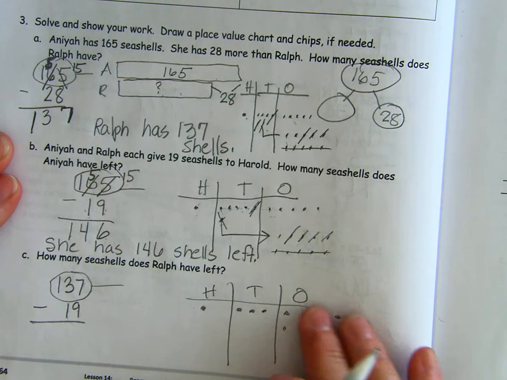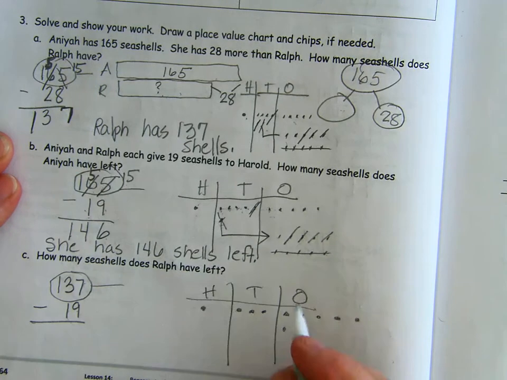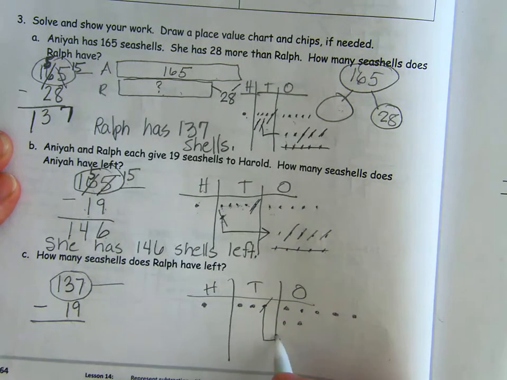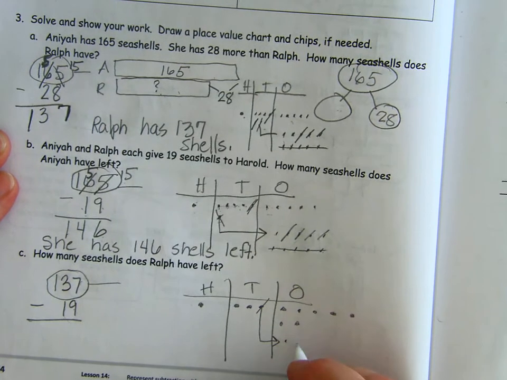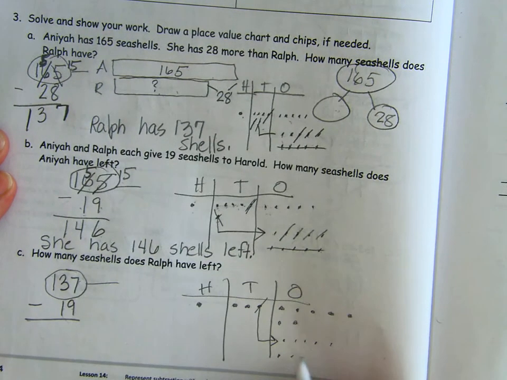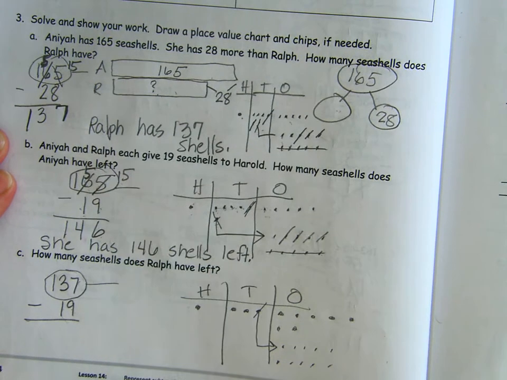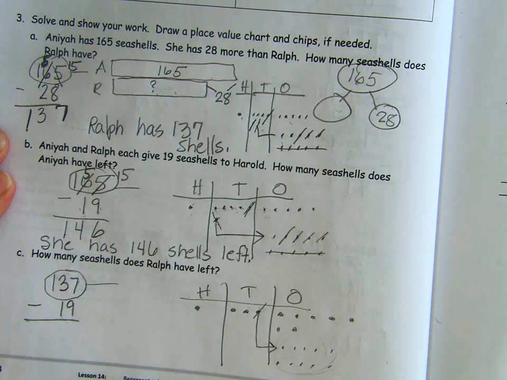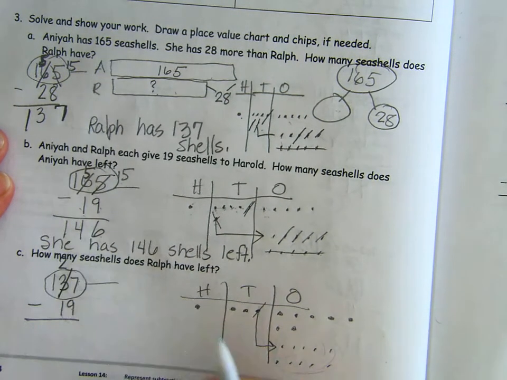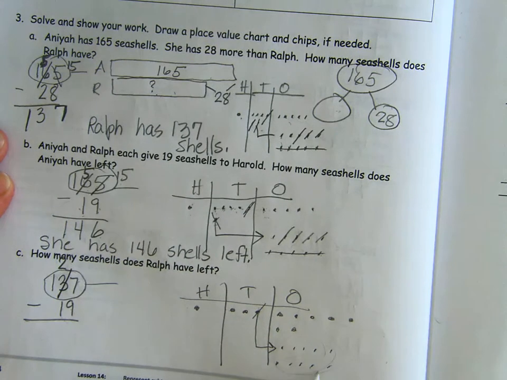Now, I only have 7 and I need to take 9, so I am unbundling, decomposing one of those 10s. 1, 2, 3, 4, 5, 6, 7, 8, 9, 10. So that 10 is here instead of here. I need to change that here. I no longer have 3 tens, I have 2. I no longer have 7 ones, I have 17.